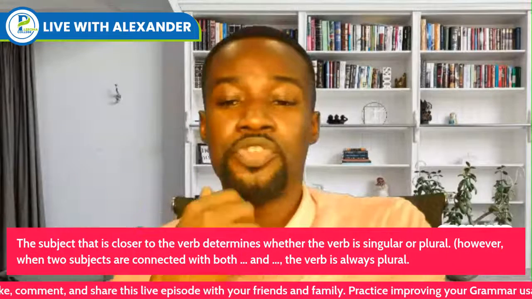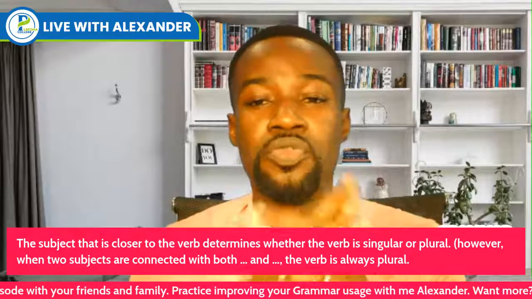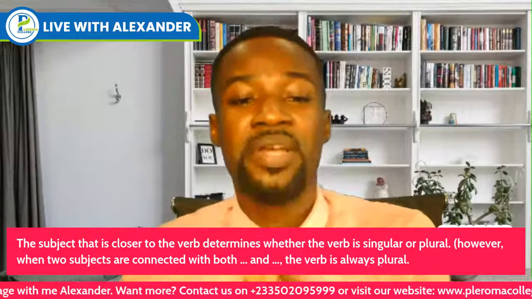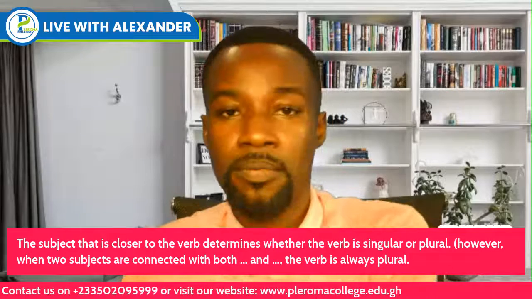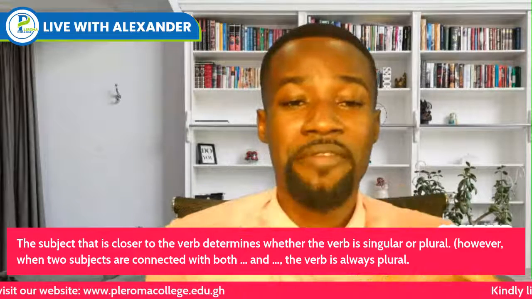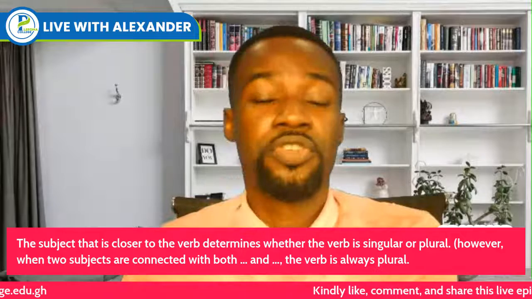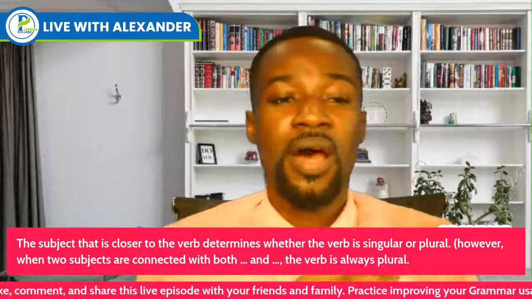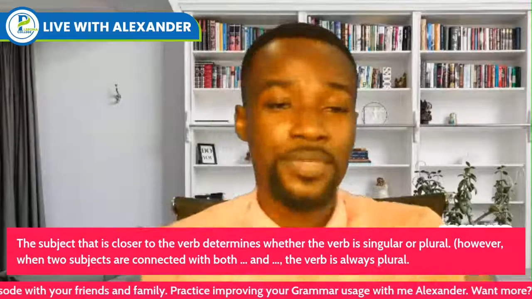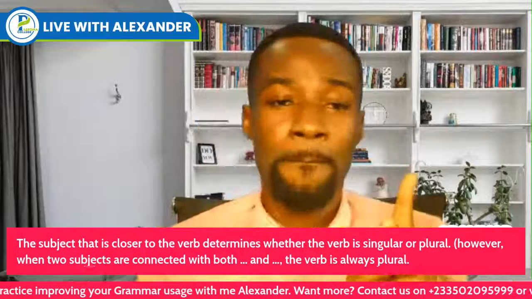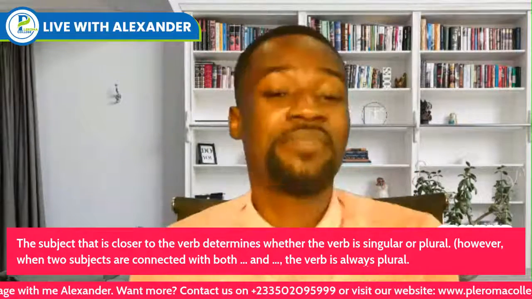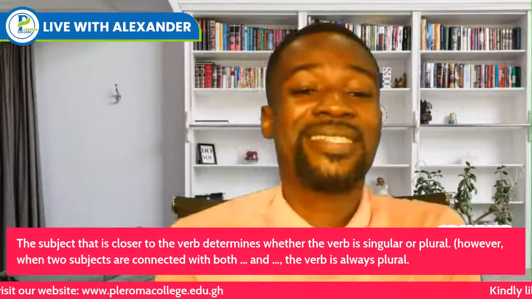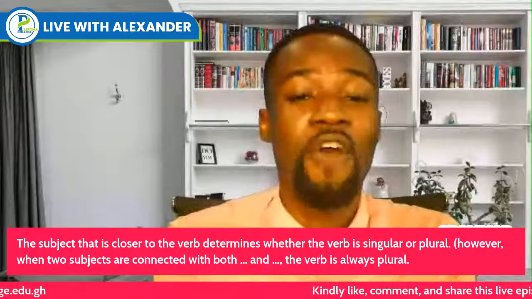And that brings us to the rule we need to understand when using correlating conjunctions. If we are using correlating conjunctions, the subject that is closer to the verb determines whether the verb should be singular or plural. With my last example, I said either the cops, which is plural, or the robber, which is singular. I use the singular verb form, was, because the robber there is singular, so that determines the form of the verb to be used in the sentence.